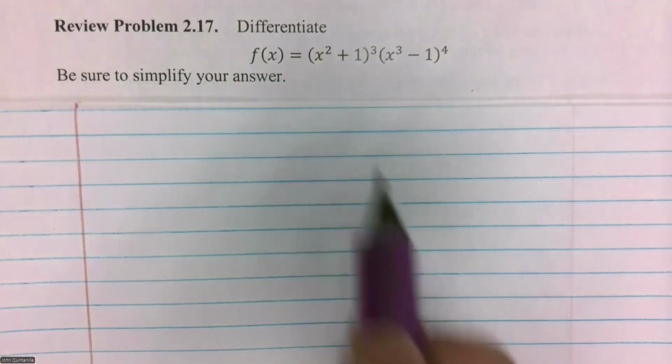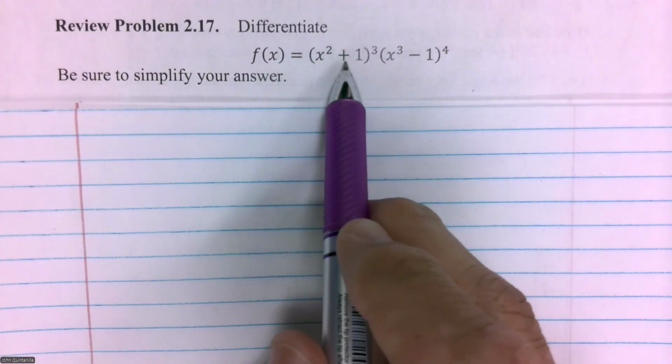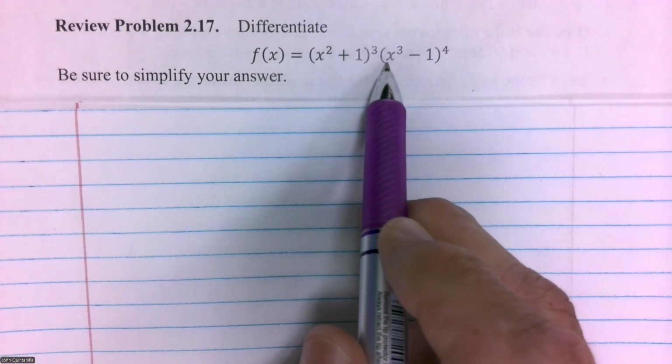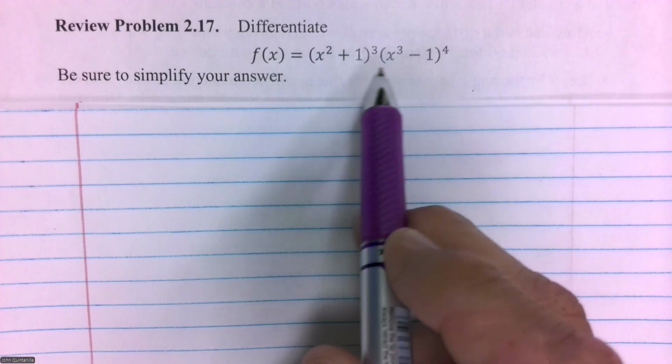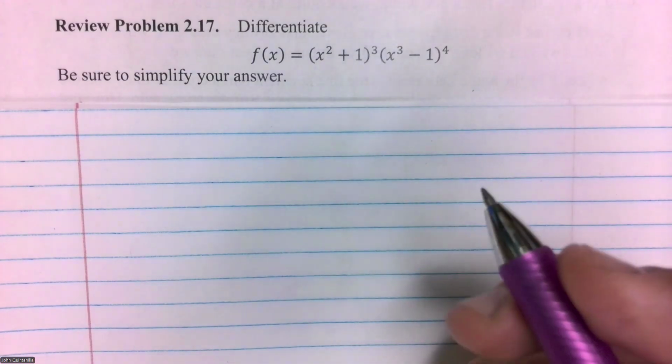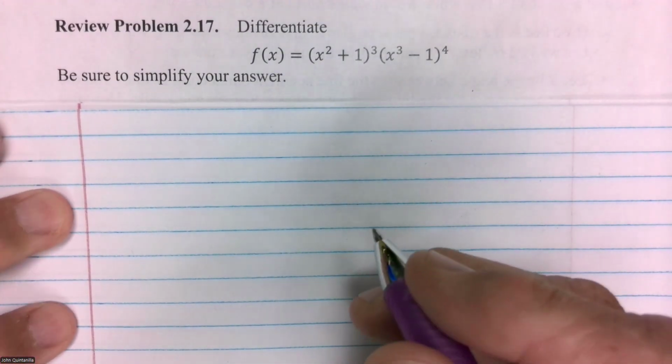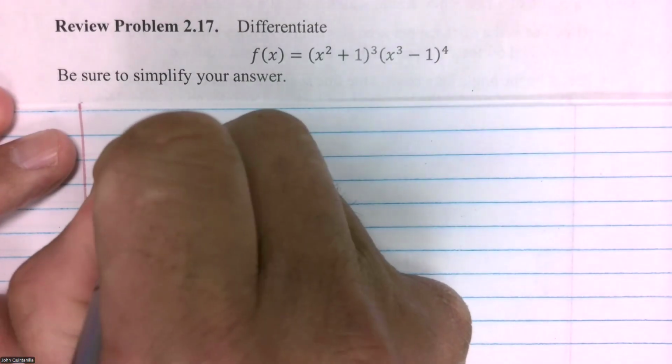In this example, we have the function f of x equals (x squared plus 1) to the third times (x to the third minus 1) to the fourth, and the question is to find the derivative. And we have to simplify our answer. All right, so for this one, we use the product rule.